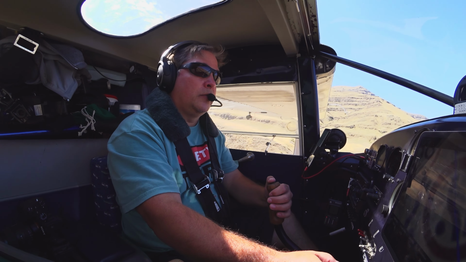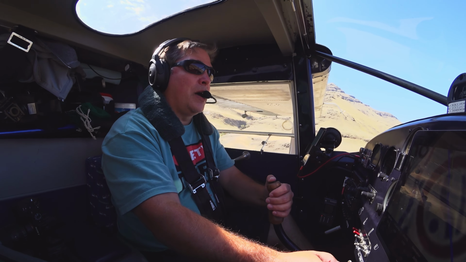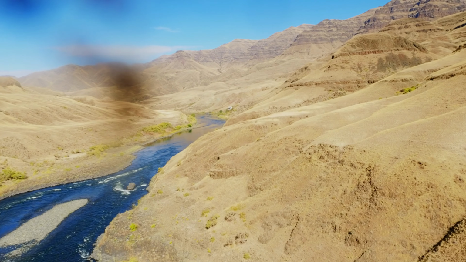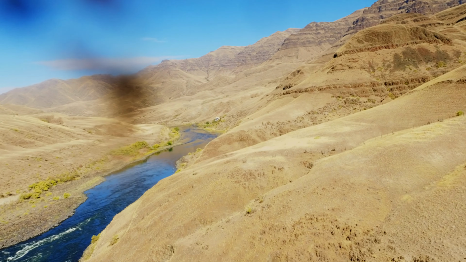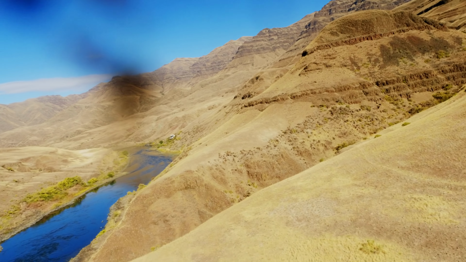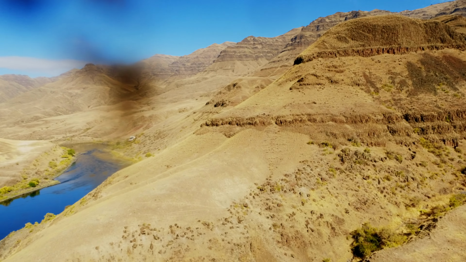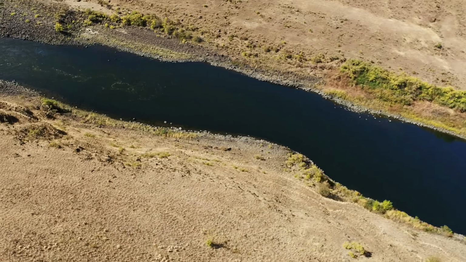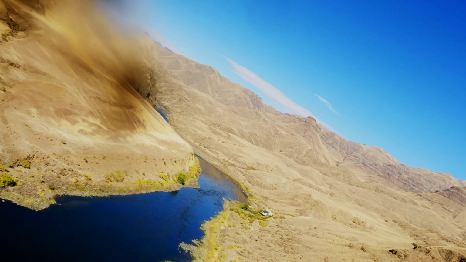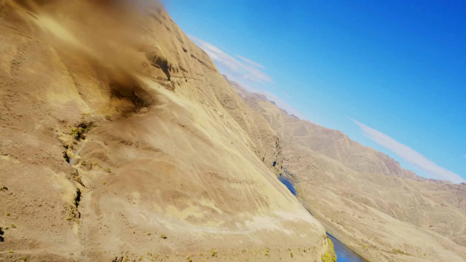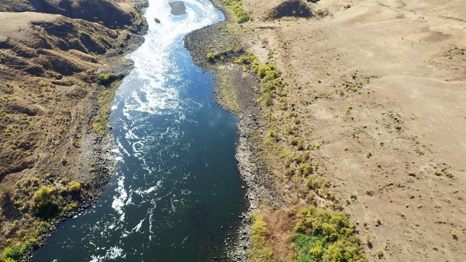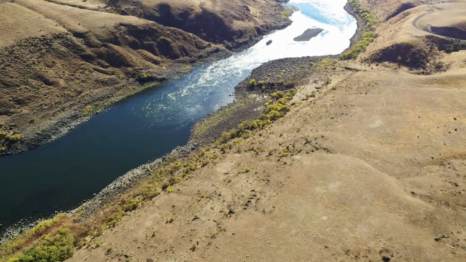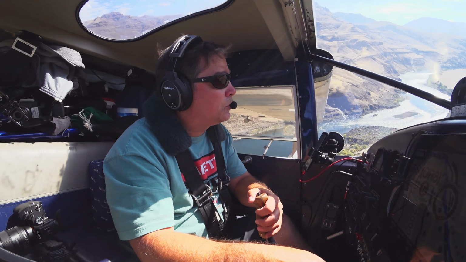Dugbar traffic, Silver Luscombe, low pass 3-3, and I'm going to stay in the pattern for another left downwind and low approach for 3-3 Dugbar. Okay, so I want to come in closer to the altitude of this ridge line.